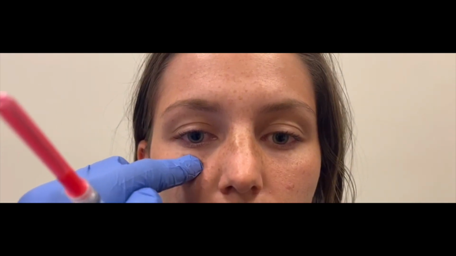The infraorbital nerve innervates the lower eyelid, cheek, lateral nose, and upper lip. This nerve exits the infraorbital foramen. Find the infraorbital foramen by palpating the infraorbital rim in line with the pupil when the patient is looking straight ahead. The notch that you will feel is the infraorbital foramen.